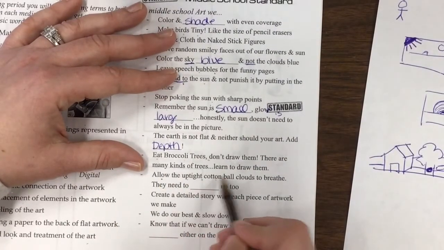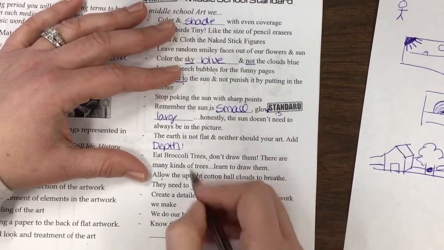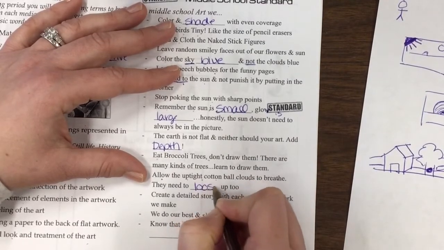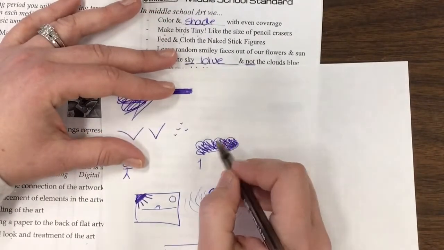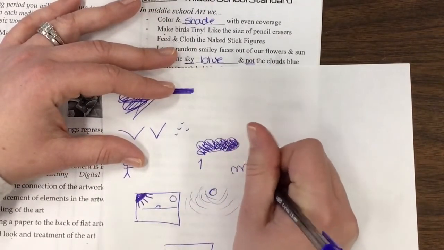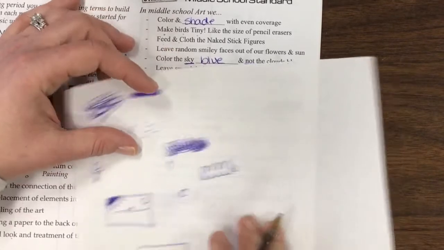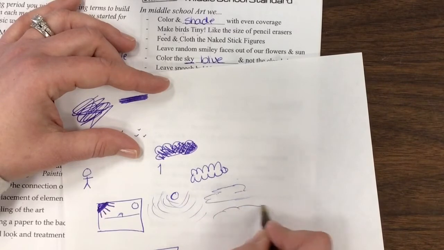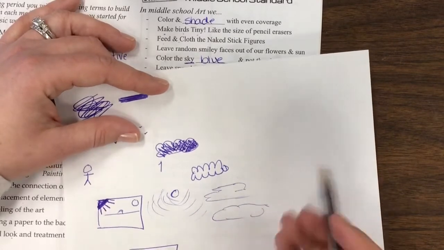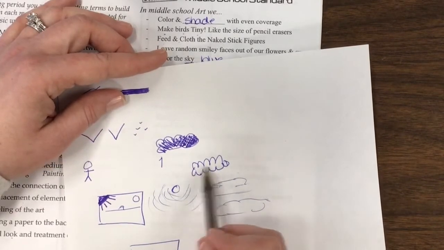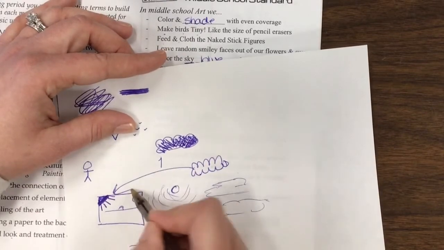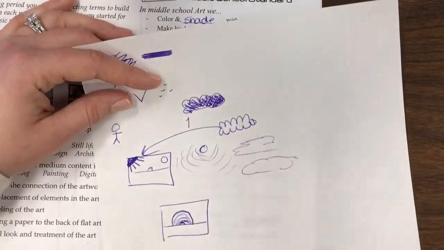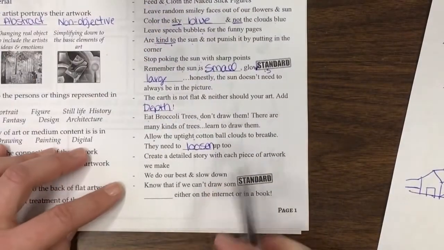Allow the uptight cotton ball clouds to breathe. They need to loosen up. So that was an uptight cloud. That's when they're so tight. Do me a favor, loosen them up. Go look them up too. Look at that, so uptight. It's probably because it's sad that you put the sun in the corner. Loosen them up. Look at that, that's already cool. All right, let's get back down here.